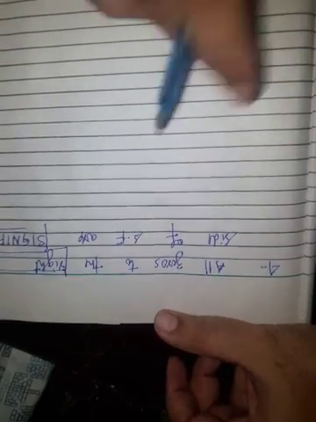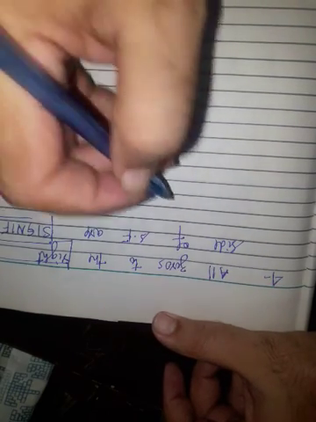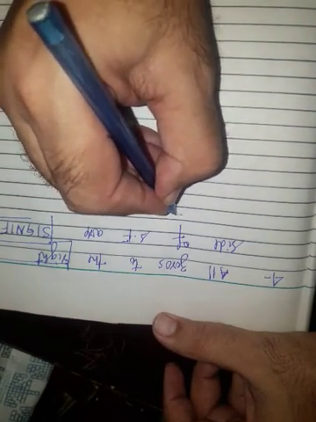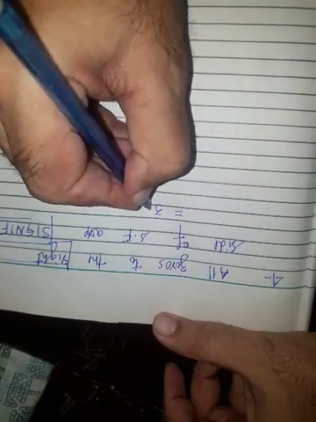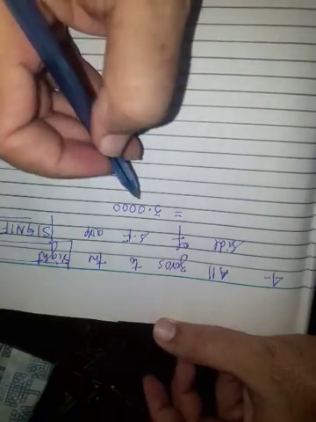For example, let's suppose it is 3.0000.